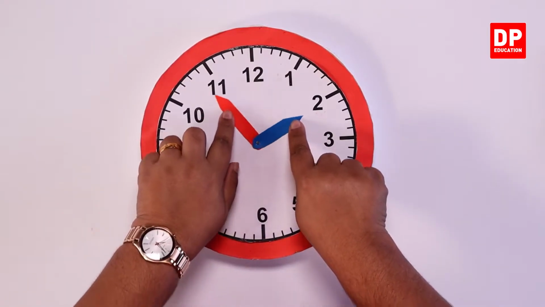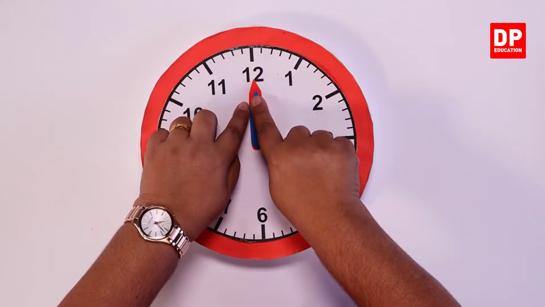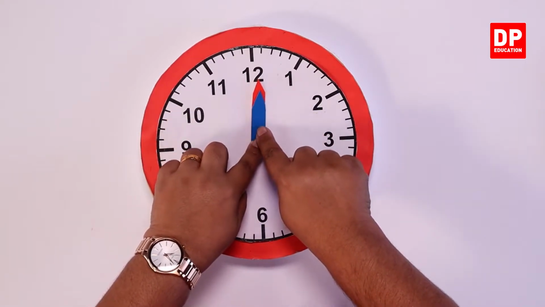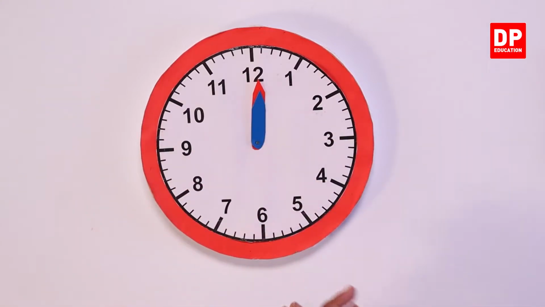Now can you see when I put them together, it has a short hand and a long hand.